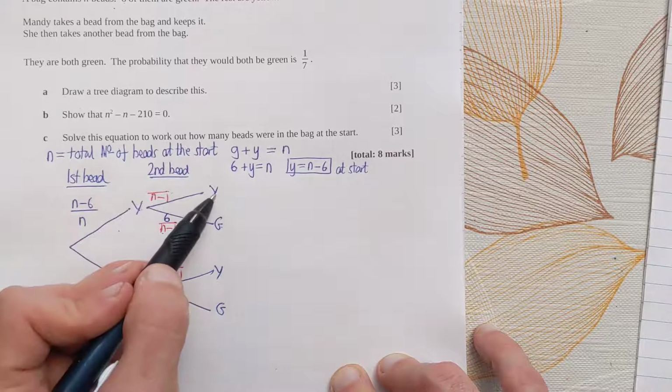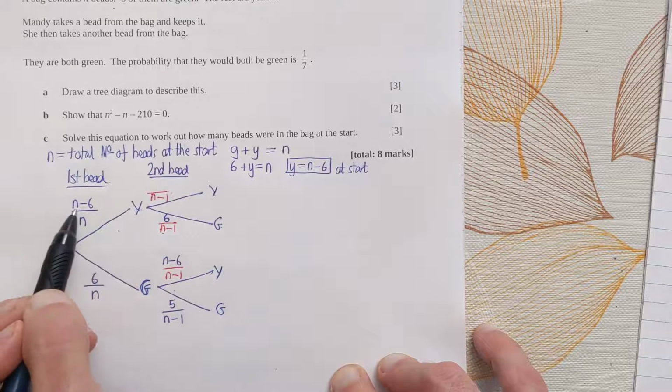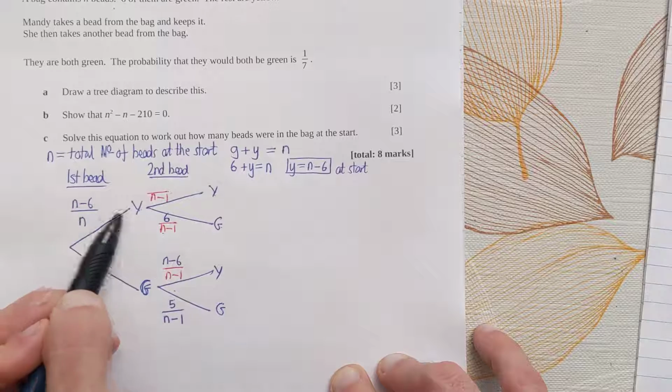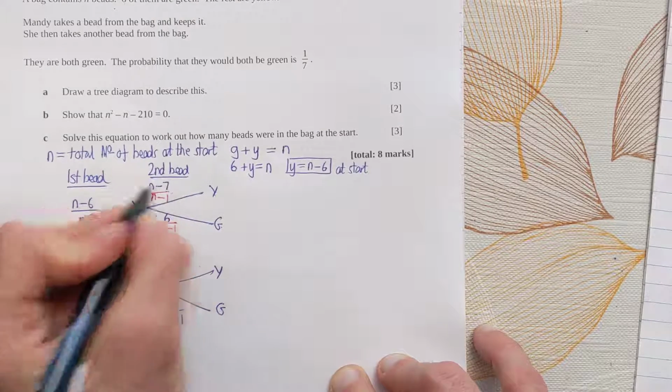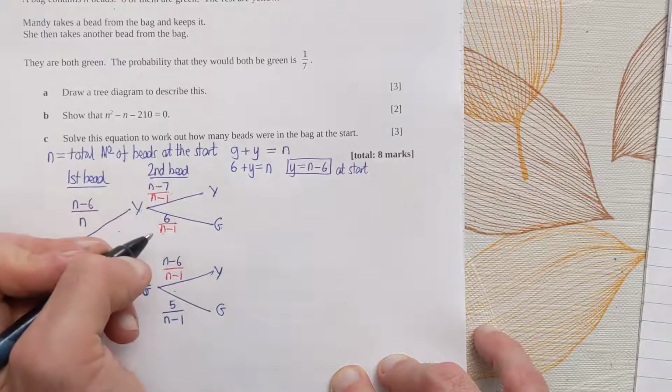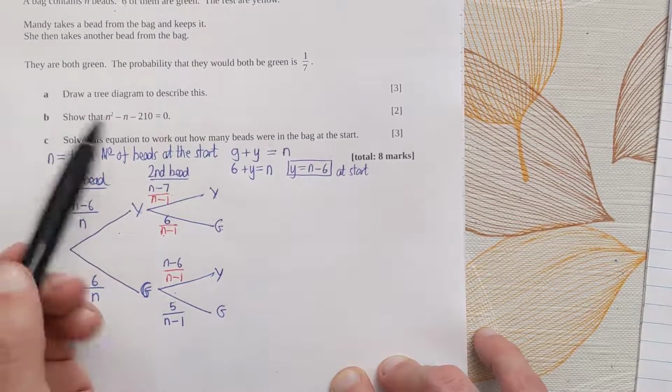And for the second one to be yellow, if the first one was yellow, well, there were n minus 6 to begin with, and we took a yellow out, so the probability will be n minus 7 over n minus 1. And that's the end of part A.